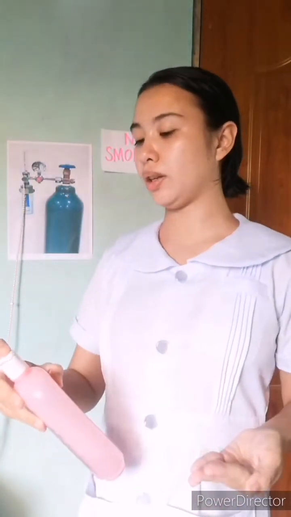Then I'm going to perform hand hygiene to ensure that there are no pathogens or any bacteria that can be transmitted to the patient. Then I'm going to provide client privacy. So in a hospital setting, we have a curtain. So just close the curtain. Or if we do not have a curtain, just close the door and close the window. So the rationale of this is to make your patient feel safer and more comfortable.